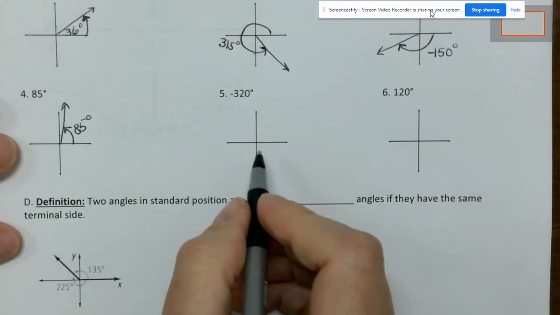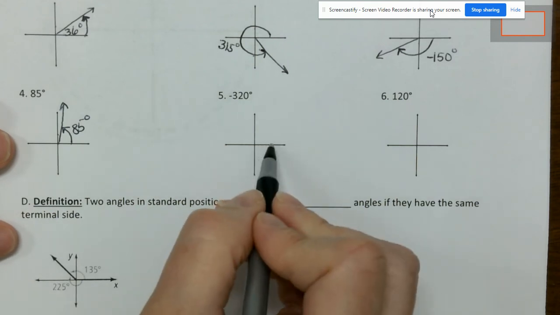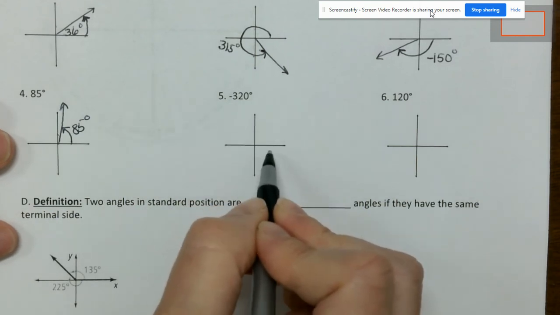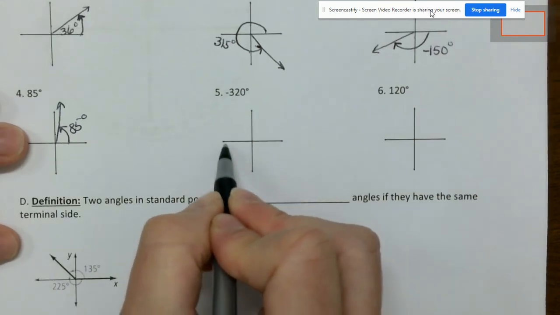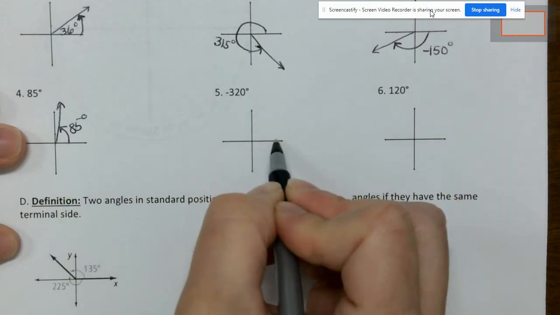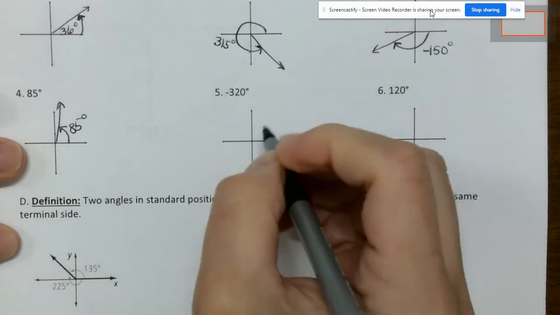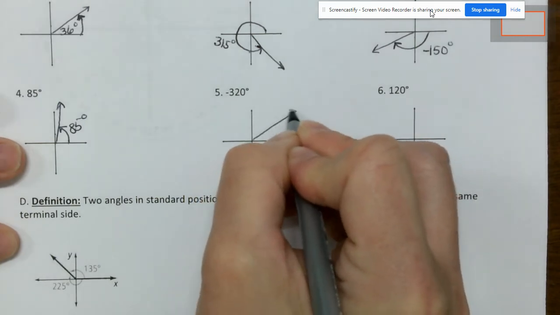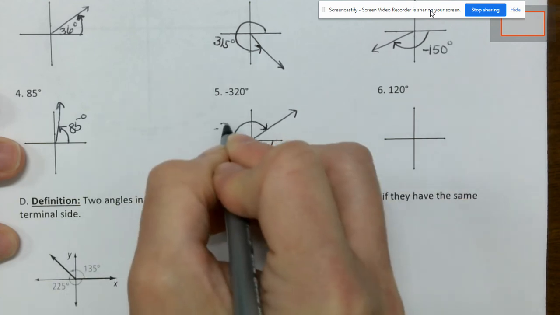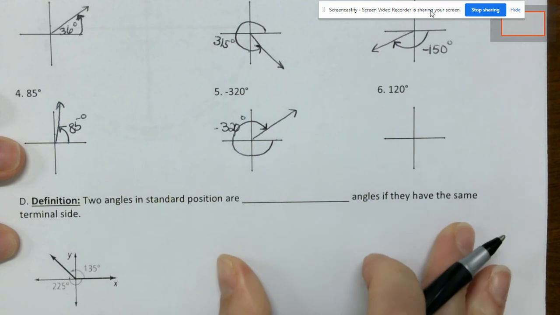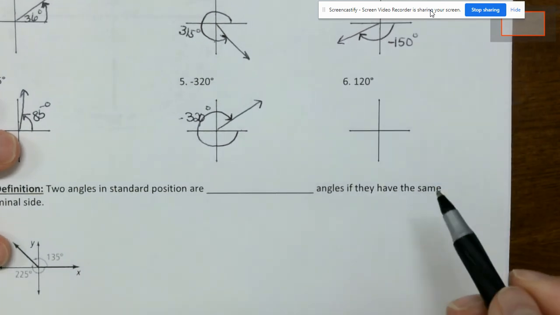Okay, we've got a couple more here. If we look at negative 320, remember if we go all the way around, and this is negative, that means I'm going to be going clockwise. I'm going to be going this way. If I go all the way around, it's 360. So I'm not going quite all the way around. So we're going roughly to about right here. So we're going this way, all the way around, and that gives us negative 320 degrees. If you'd like to pause the video and try this last one, come back and I'll work it.